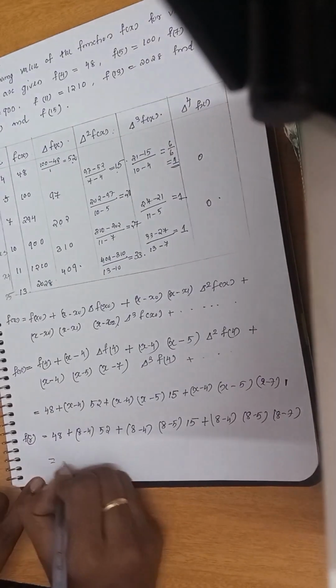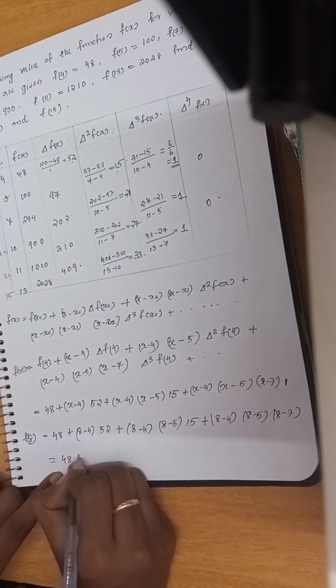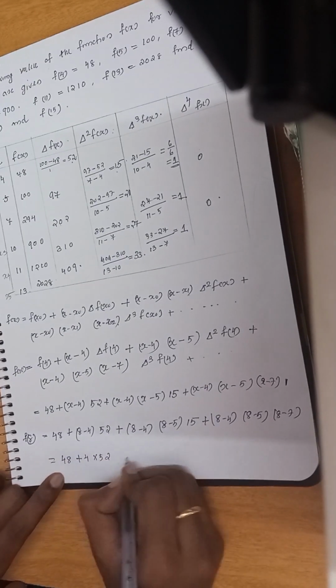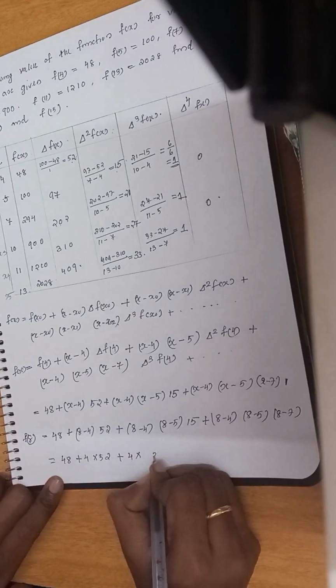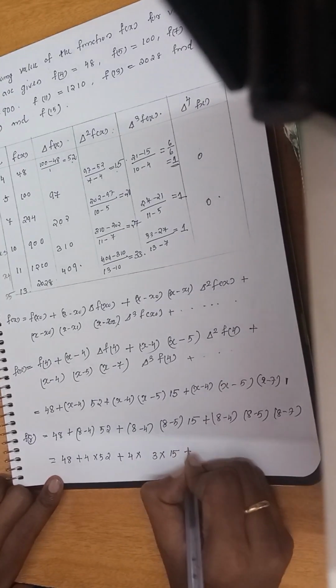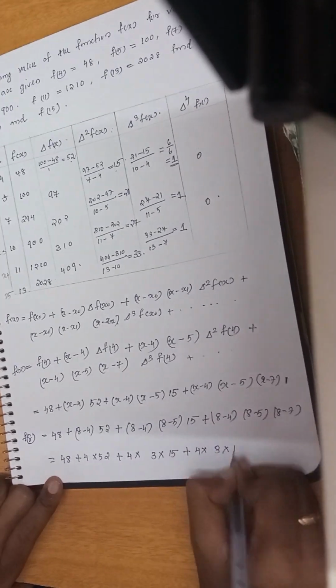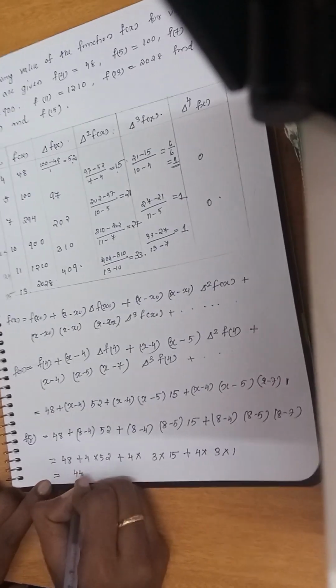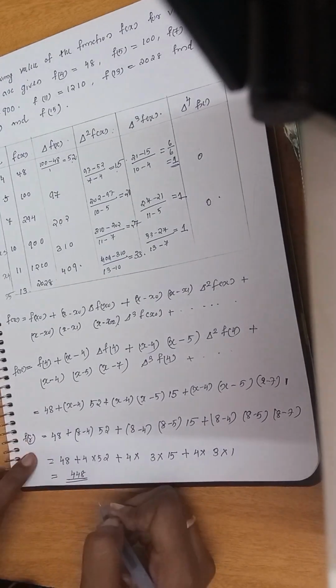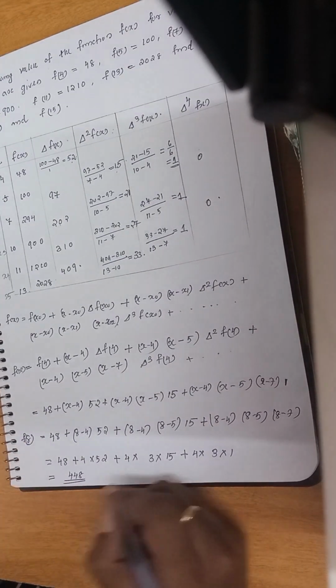That is equal to 48 plus 4 into 52 plus 4 into 3 into 15 plus 4 into 3 into 1, that is equal to 448. So f of 8 is equal to 448.